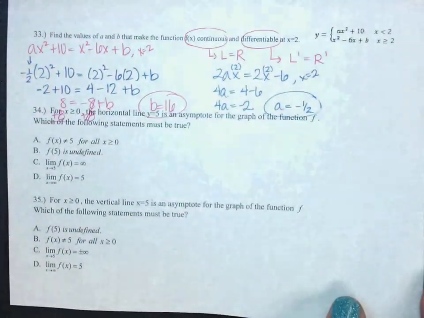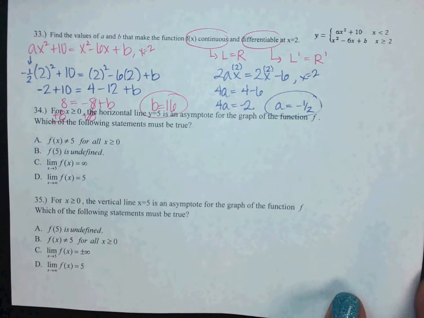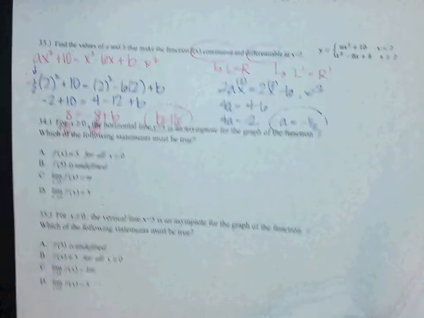Do you want to take a picture of it? Look, here it is. Hurry up. I guess I'm going to send you the key either way, so tonight. It won't have all of the problems worked out, but it'll have the answers to where you'll know if you're doing it right.